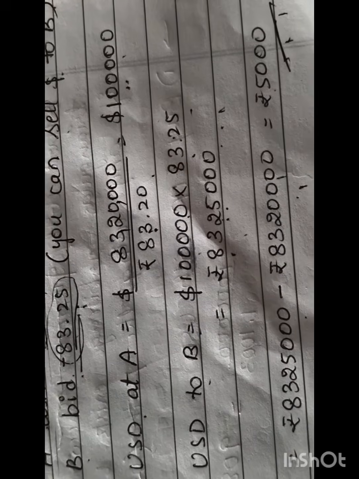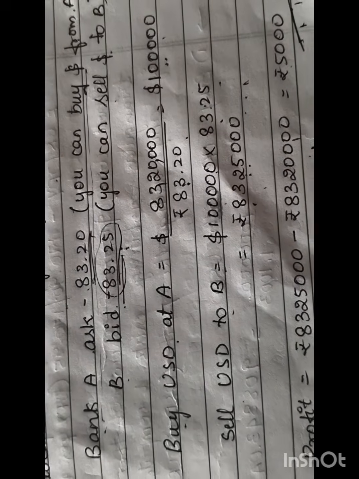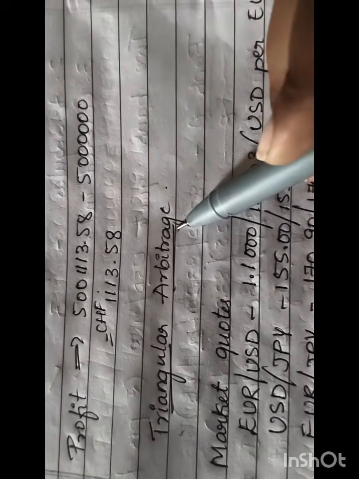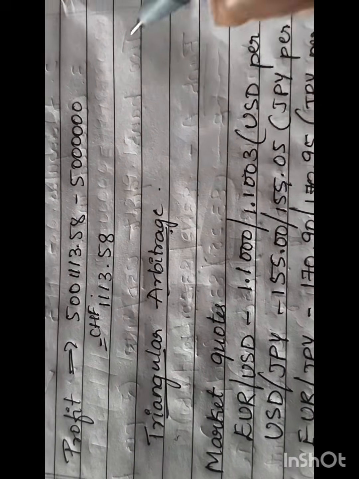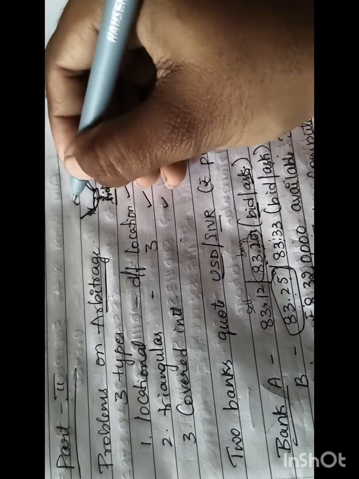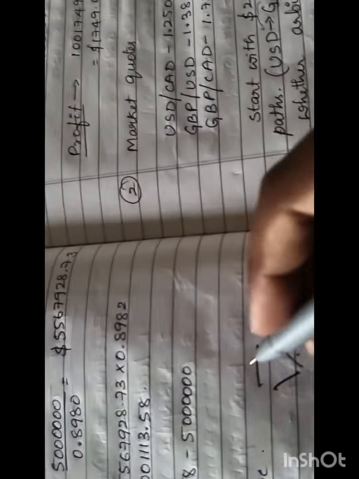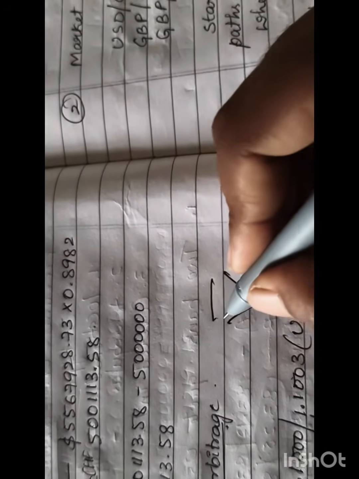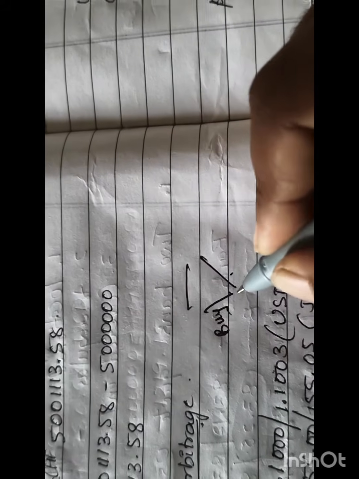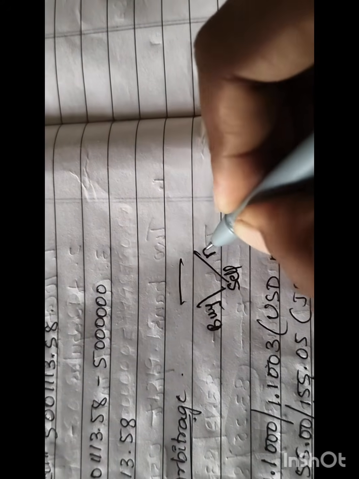This is locational arbitrage, dealing between banks and between countries. Let's move on to triangular arbitrage. Here we are going to do a triangular transaction. In locational arbitrage, where we buy and sell, only two processes were involved, but here there will be three. We are going to buy, and then sell, and again buy back.